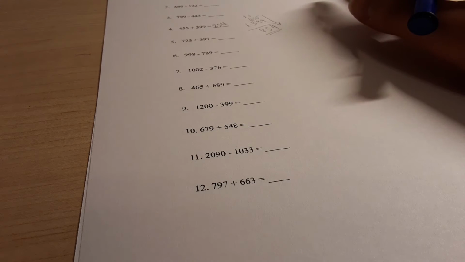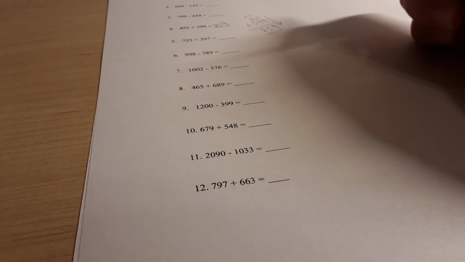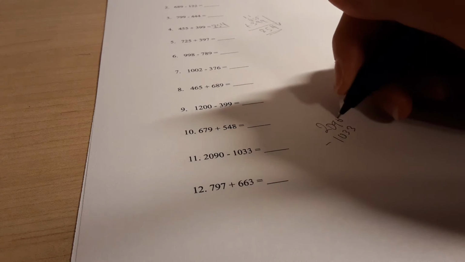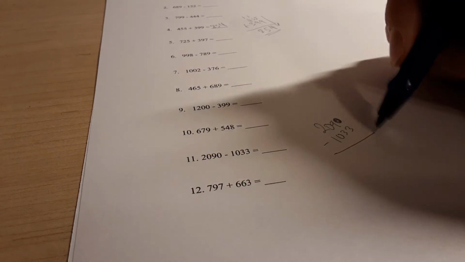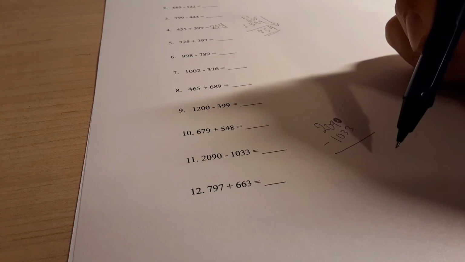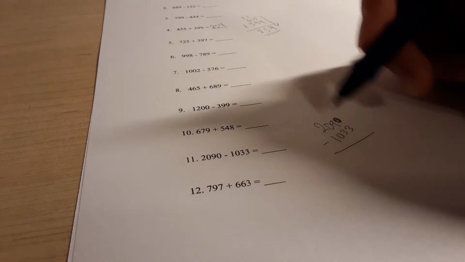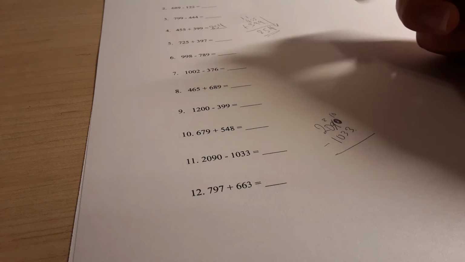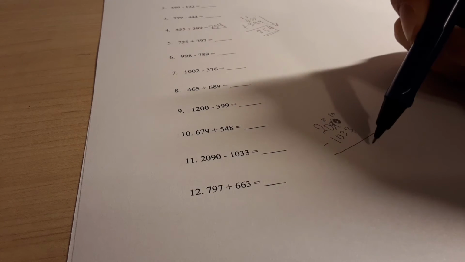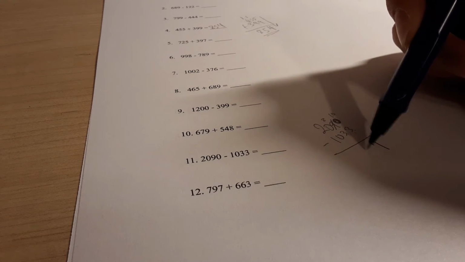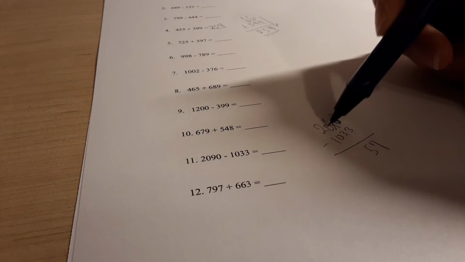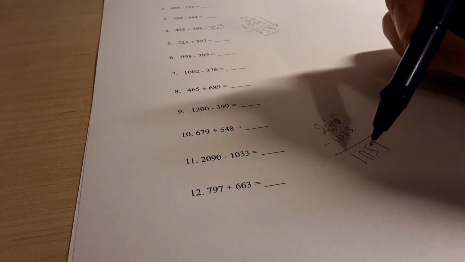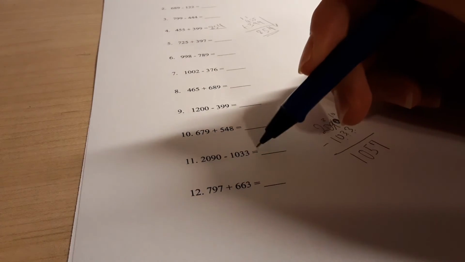Let's see number 12 now, or let's try number 11, since that one's subtraction. So 2,090 minus 1,033. This is a 0, so 0 minus 3, you can't do that, right? So you borrow 10 from here. Now you can actually subtract. So 10 minus 3 equals 7. 9 minus 3 equals 6. 0 minus 0 equals 0, and 2 minus 1 equals 1. Now it's 1,067.